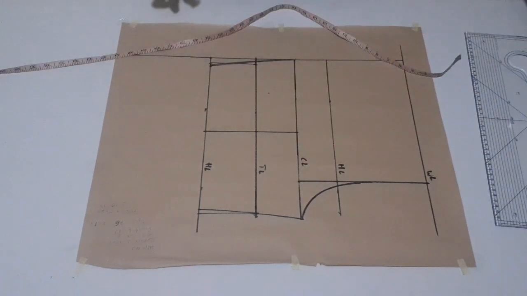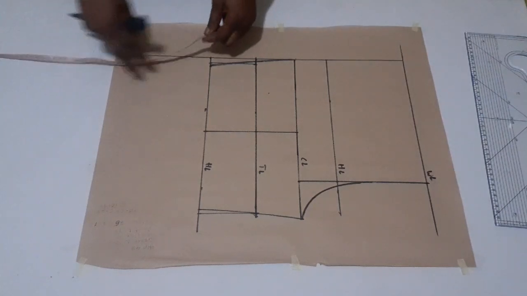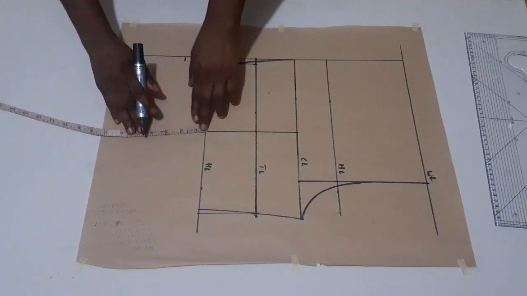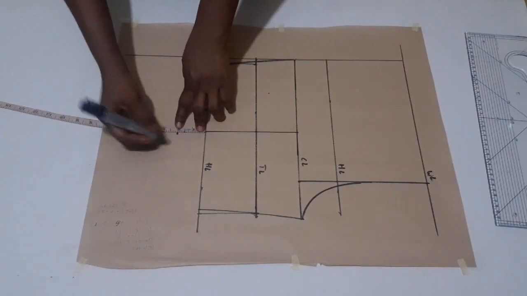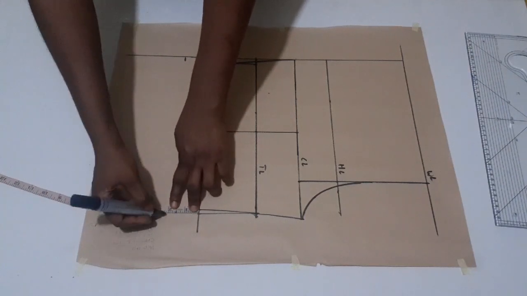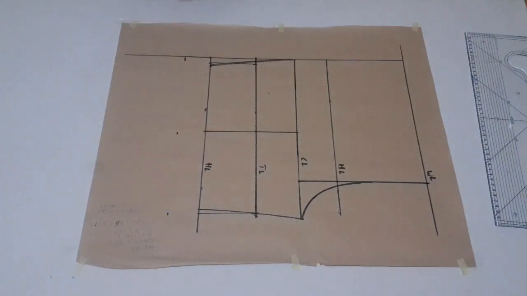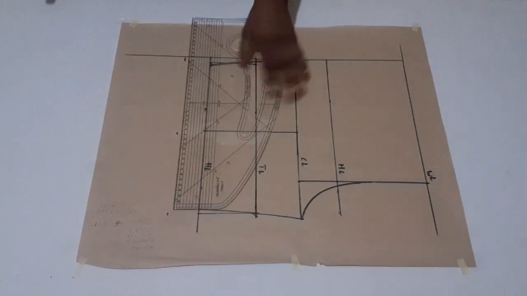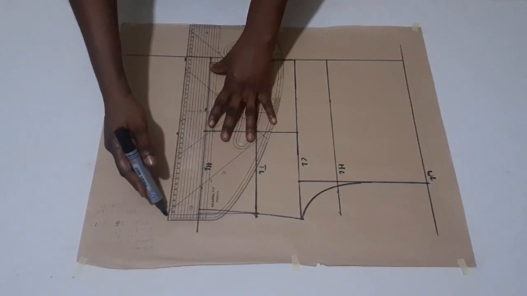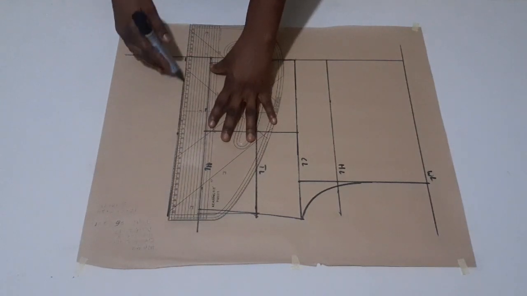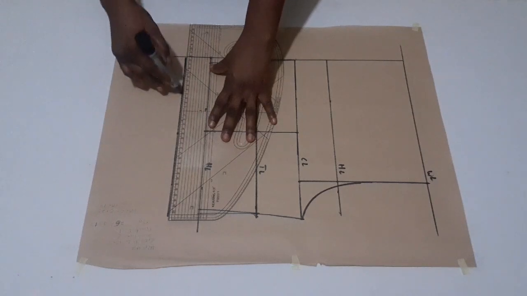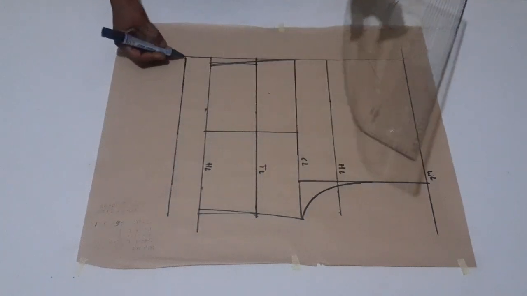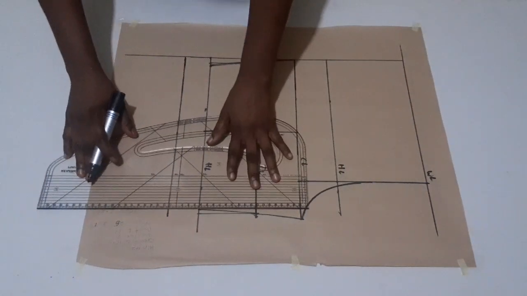That's just it. So on my hemline, I'm going to measure 2 inches. So connect it. That is my hem allowance. That's just it. I'm going to connect it here too.